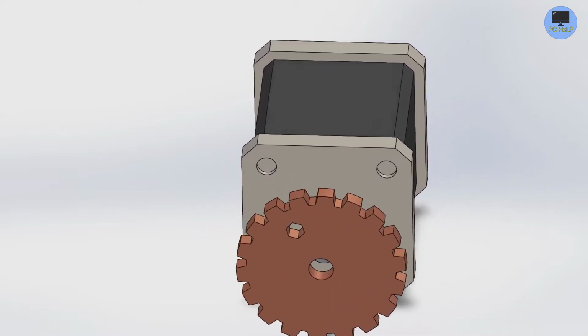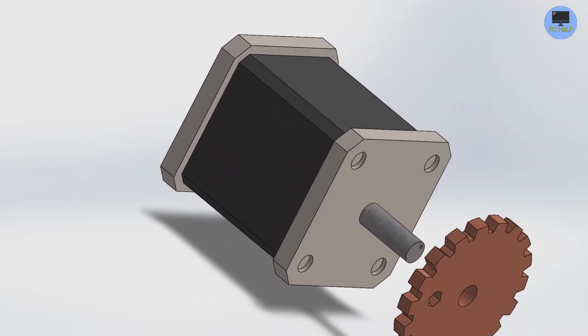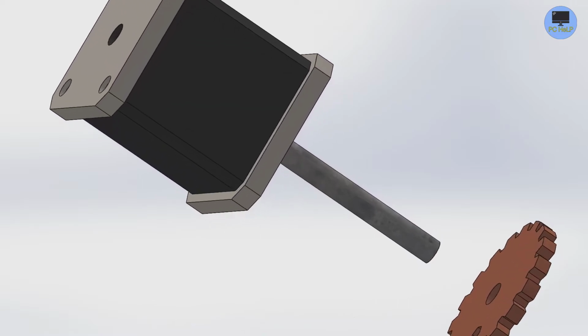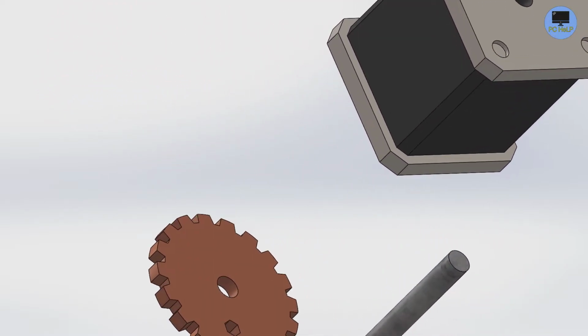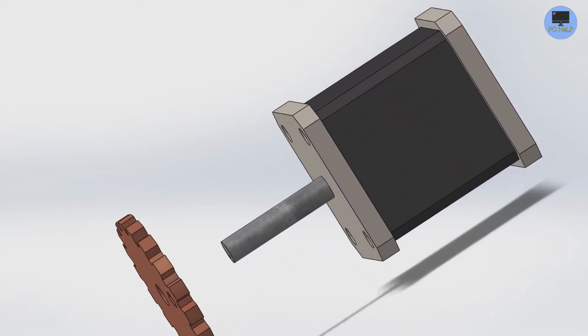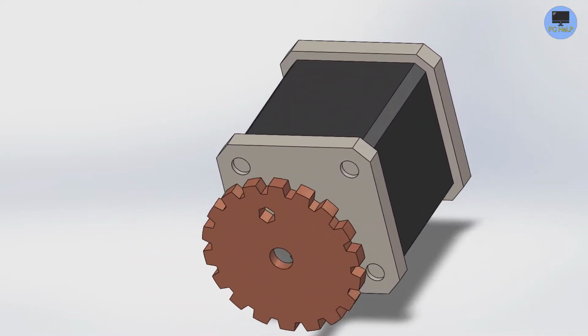Hello everyone. Today, we will look at how to create animation like this in SolidWorks, using the SolidWorks Motion Study. I hope you have watched my previous video and are ready with the assembly design.